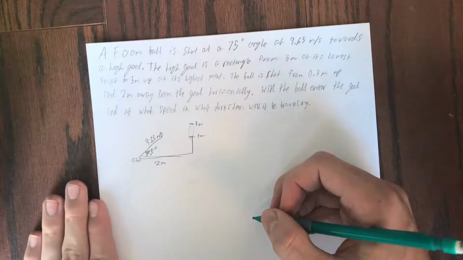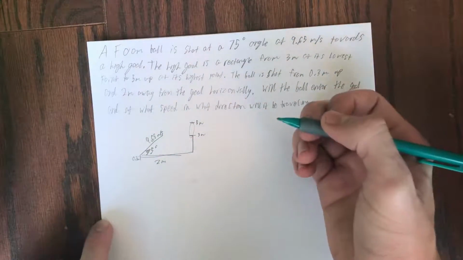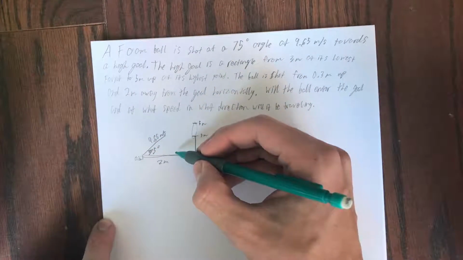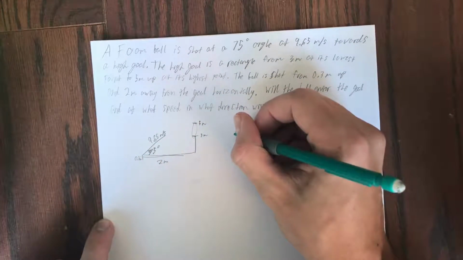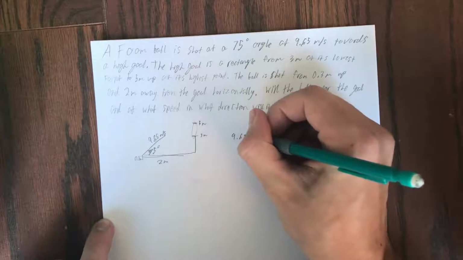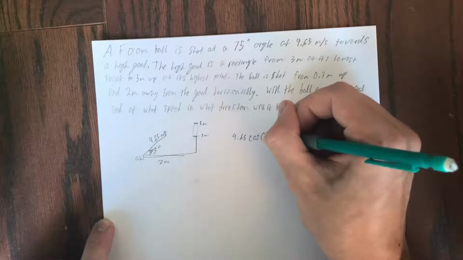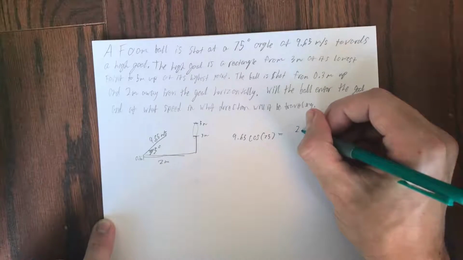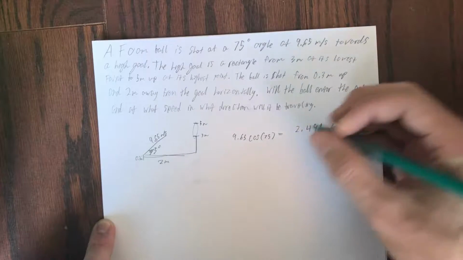So obviously the first thing that we're going to want to find is the velocity components, the velocity horizontally and the velocity vertically. With 9.65 cosine 75, we can find the horizontal velocity, which happens to be 2.498 meters per second.